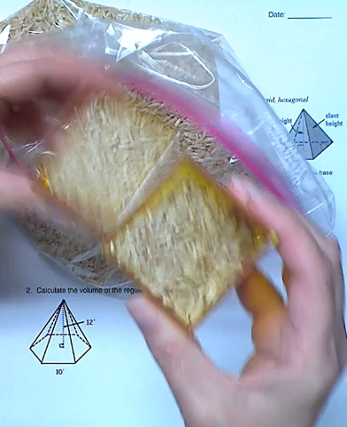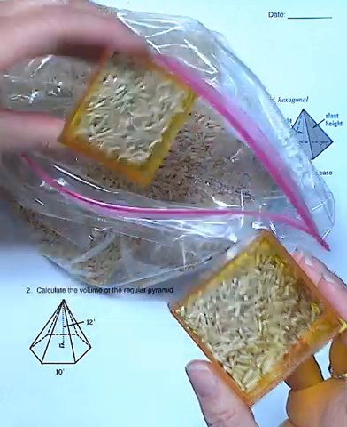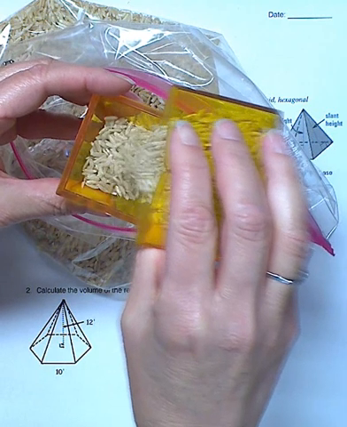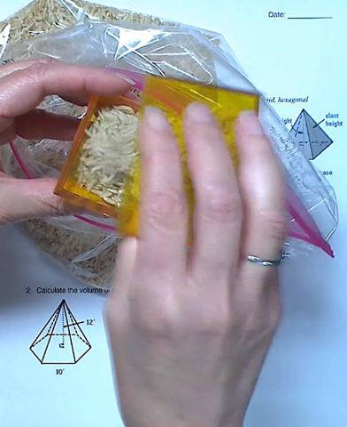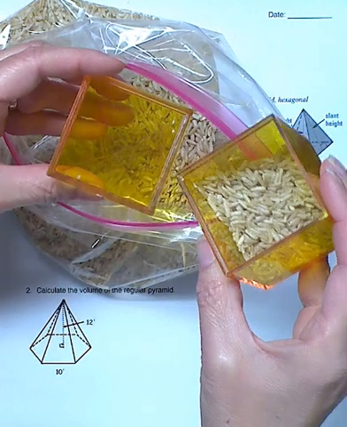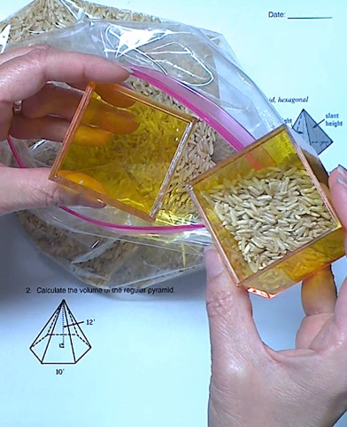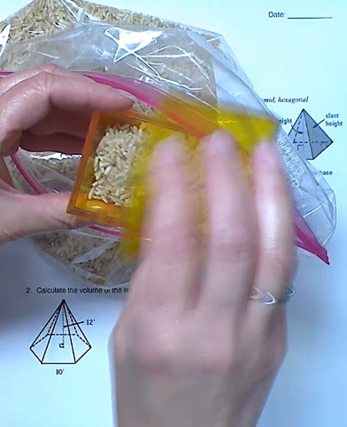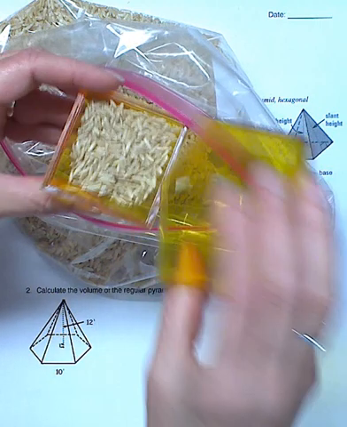So there's one. There's 2. So it's definitely not a half. And there's the remainder of the rice. So there's 3.